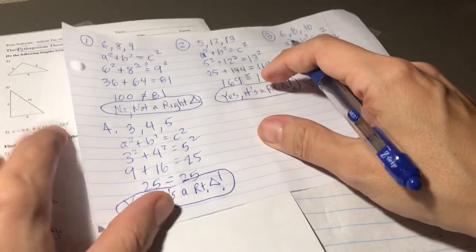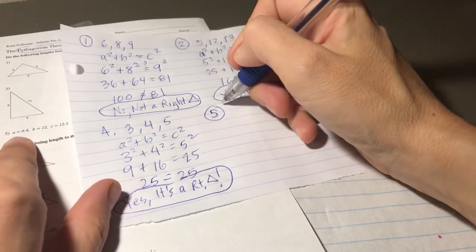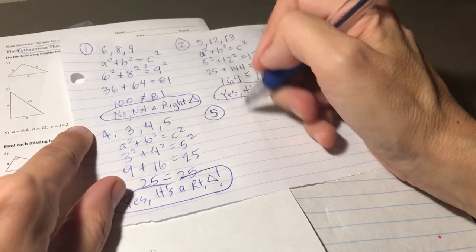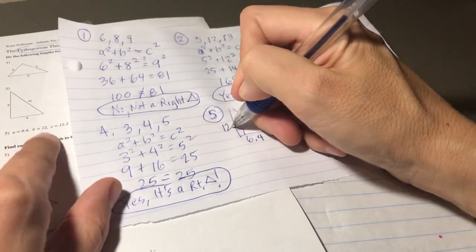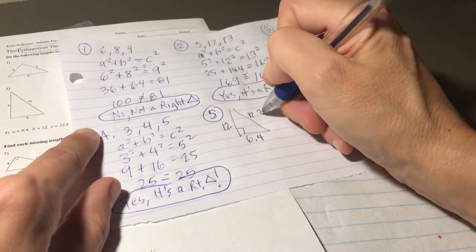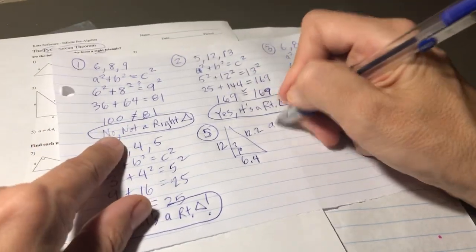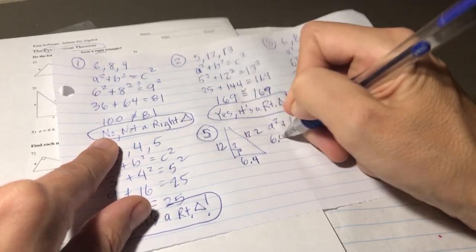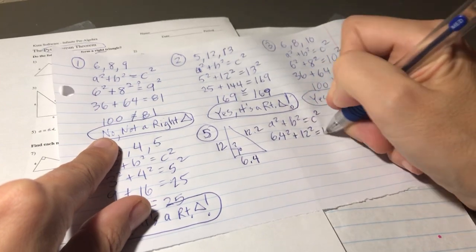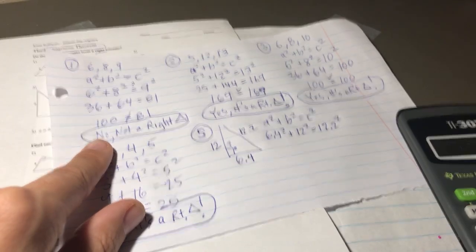Okay. Now they've taken it off the picture. So that's interesting. I can put it back on the picture if I want. So if it was a right triangle, the small side was 6.4, medium is 12, large is 12.2. But I don't know if it's a right triangle. I'm not sure. That's what I'm supposed to prove here. So some classes we did this together. A squared plus b squared is c squared. 6.4 plus 12 squared. Now I got to get out my trusty calculator. Okay, so 6.4.